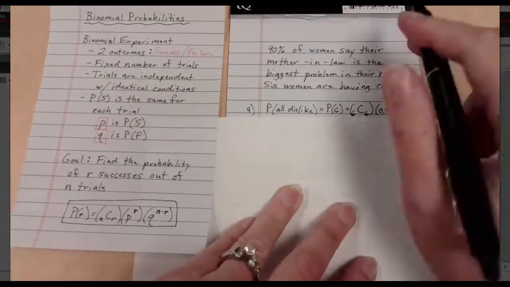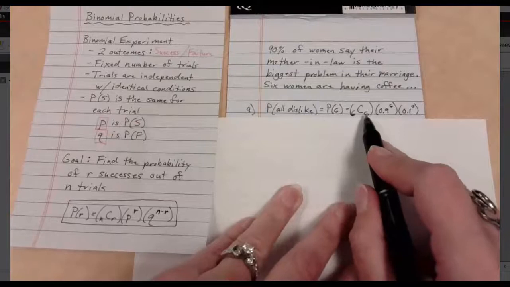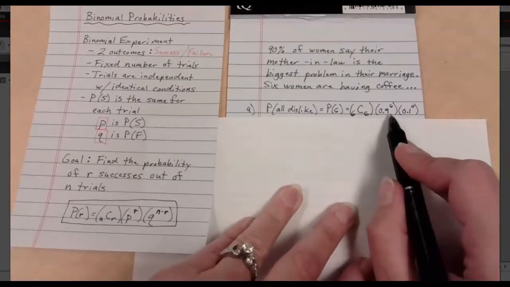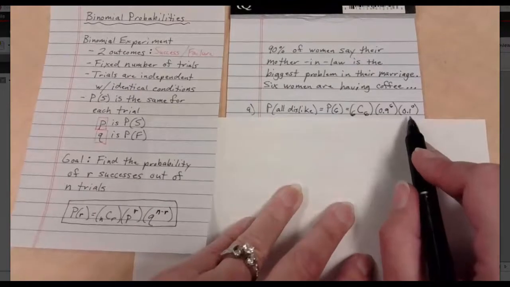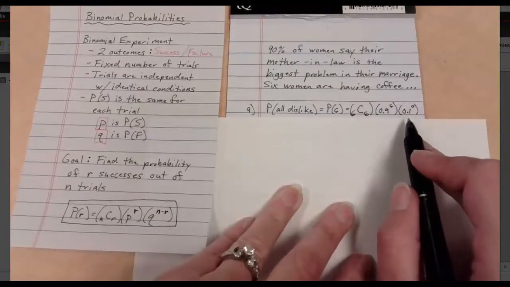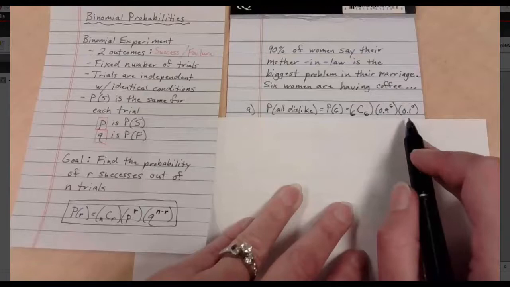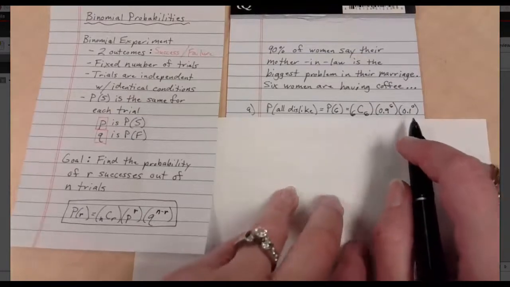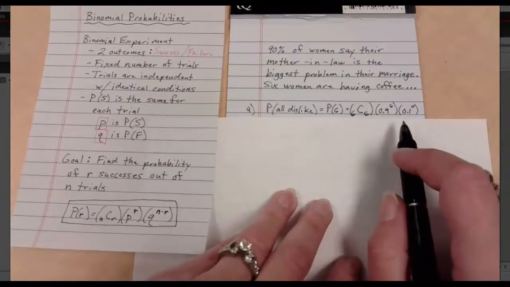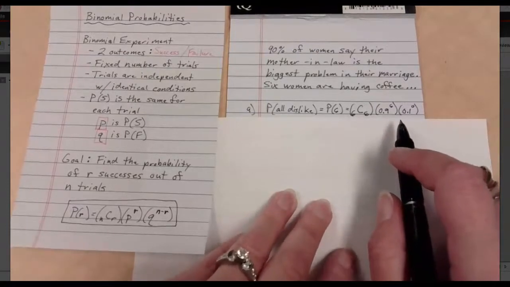So we're looking for combinations of 6 out of 6 women, where we've got 0.9, our probability of success to the 6th power, times 0.1, our probability of failure to the 0 power, because there are no failures. If you crank this through right now, you get something in the ballpark of 53%. So hold that number in your brain, 53%.